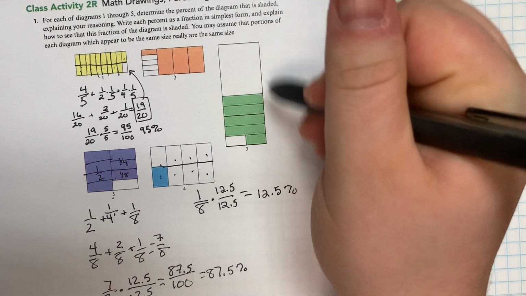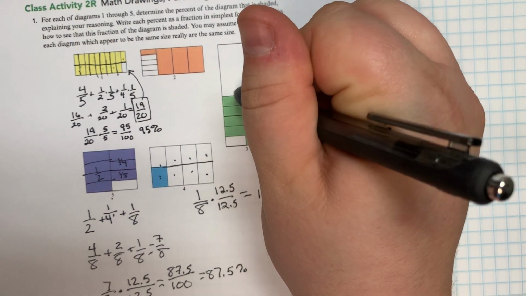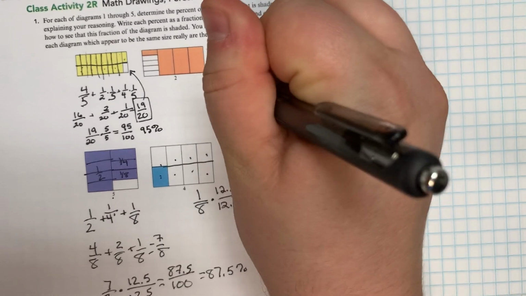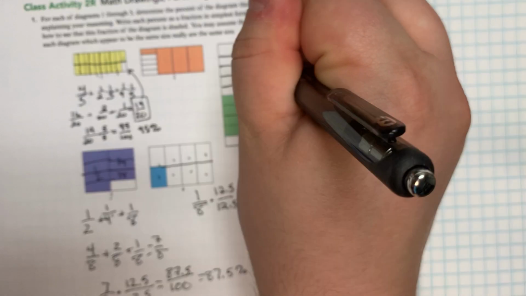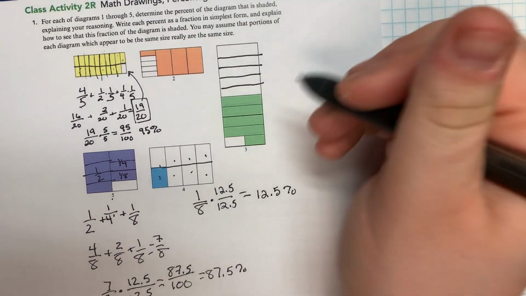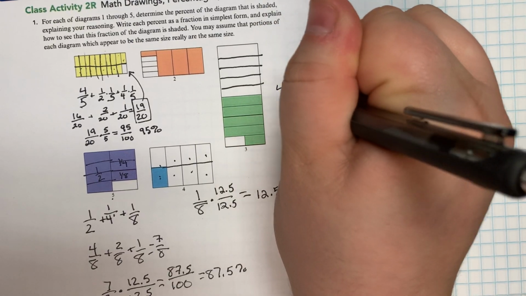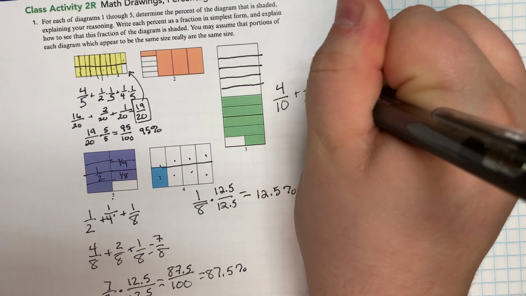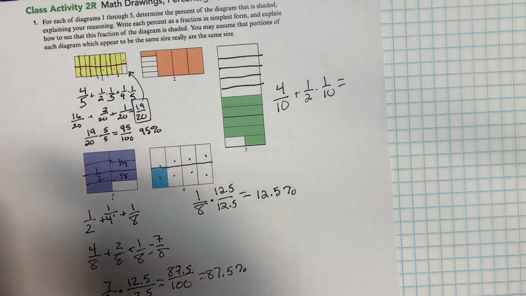And just to set up this one here, so it looks like we have 3, 4, 5 here, and it looks more or less to me like we have 1, 2, 3, 4, 5 more pieces there. So we have 1, 2, 3, 4 out of our 10, and half of 1/10. And we can work from there, and I'll leave number 2 for you.